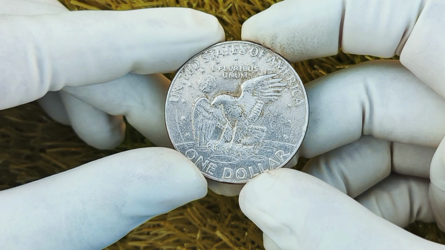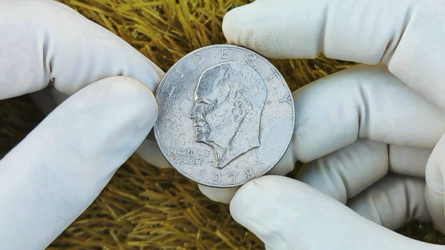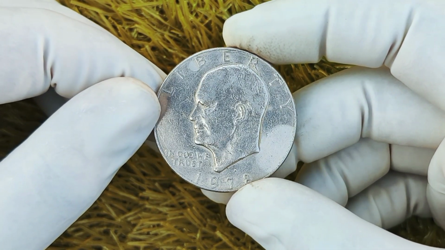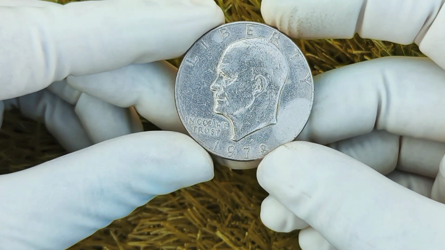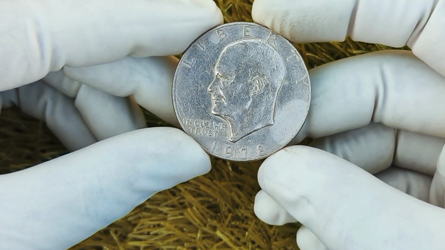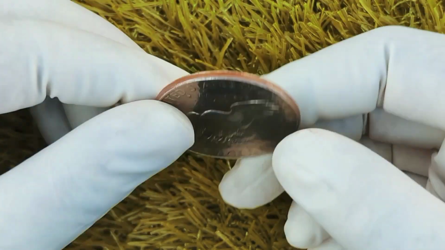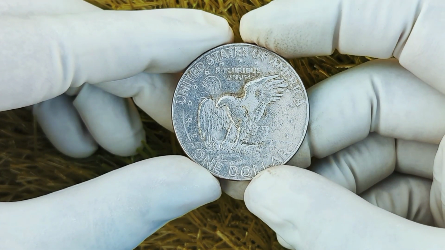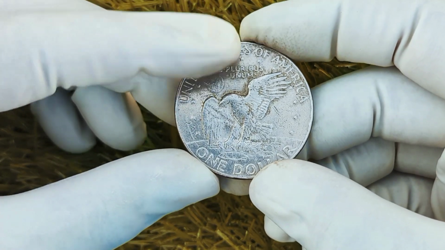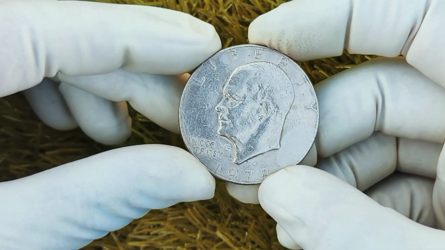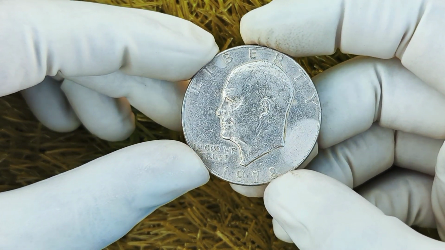The obverse includes the following key inscriptions. Liberty. This word is placed along the upper rim of the coin, arching over Kennedy's head. In God we trust. This phrase is split, with "in God" to the left and "we trust" to the right of Kennedy's profile. 1978. The date of issue is positioned below Kennedy's neck, centered at the bottom of the coin.